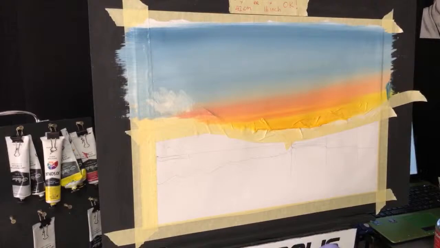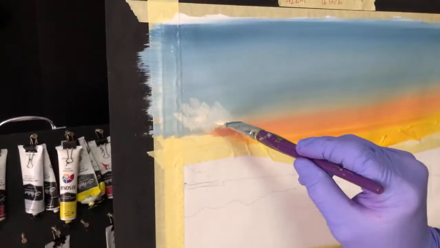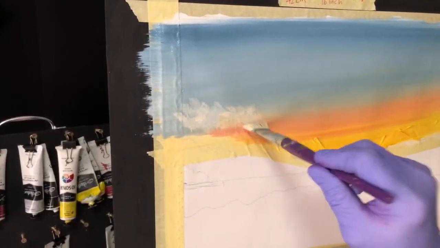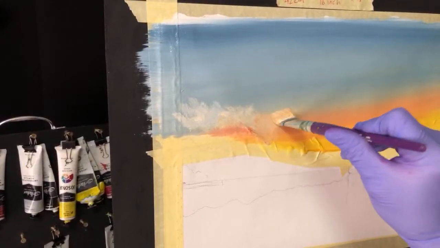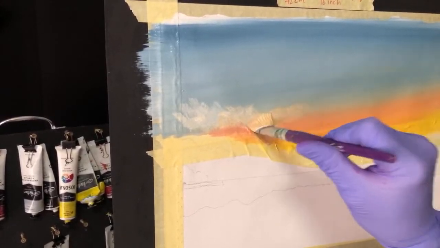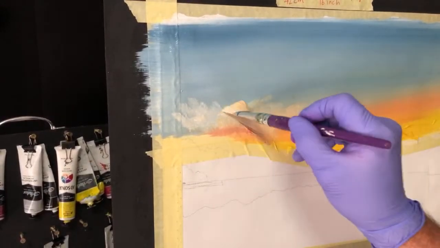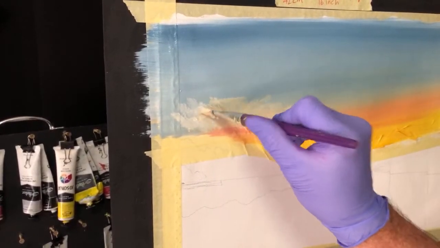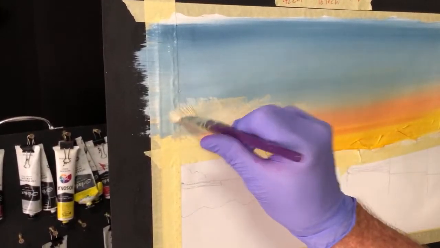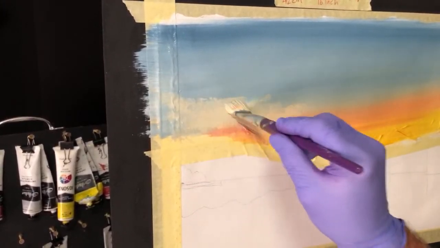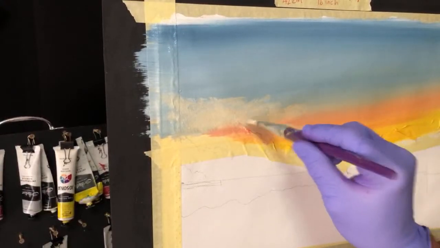It'll help if I put it on the canvas there and get all this from the bottom of this hill, spider fingering out into the sky there like that. Pick up some more. We want to get this kind of glow here. Well, I want this kind of glow in the sky here as well.